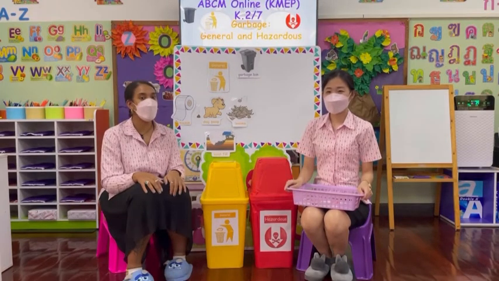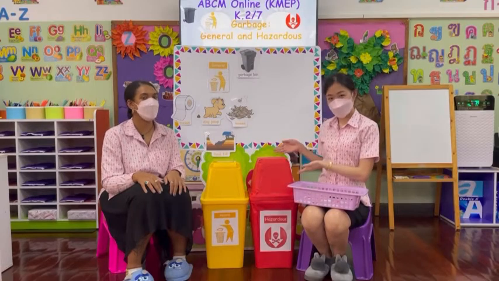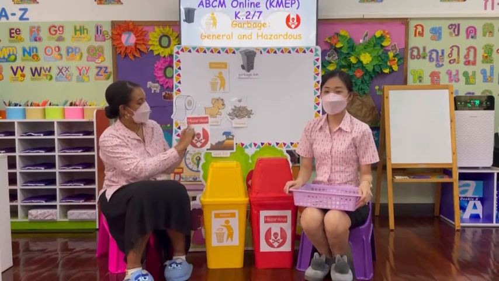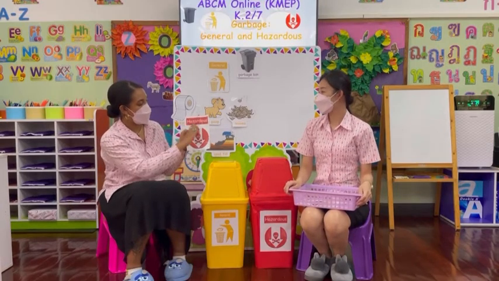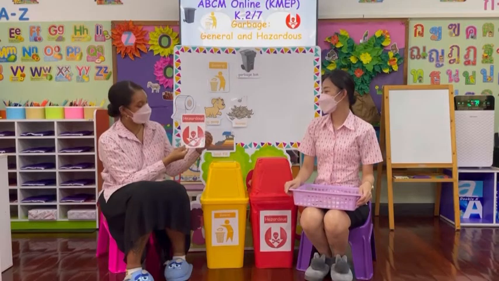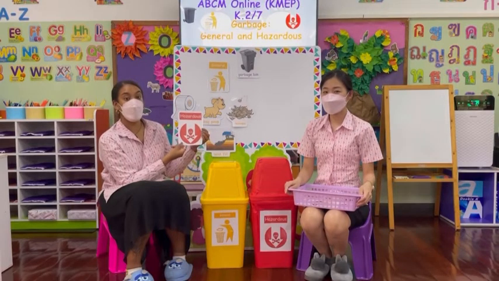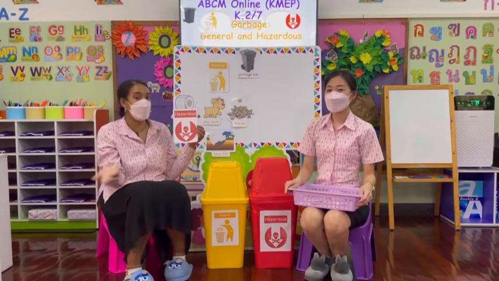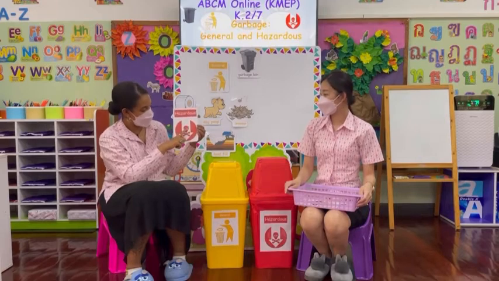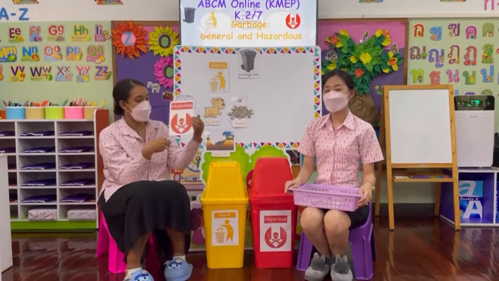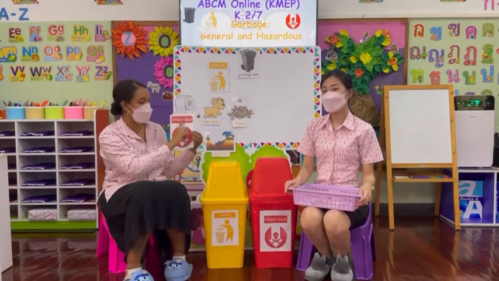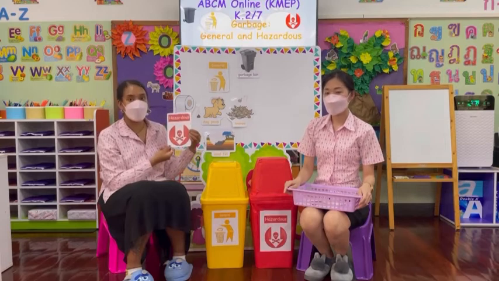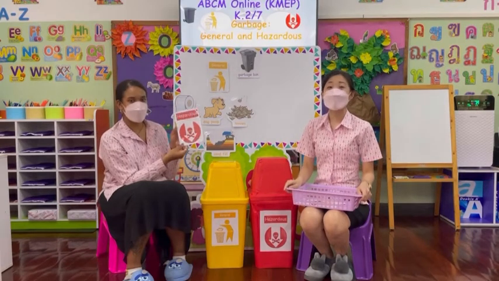Next we're going to be looking at our red garbage bin. Our red garbage bin is for our hazardous waste. This is the type of waste that can be dangerous for our body, our skin, or for the environment, for the earth. As you can see here, this has a danger sign. So we always need to be very, very careful with our hazardous waste, and we will put that into our red garbage bin.